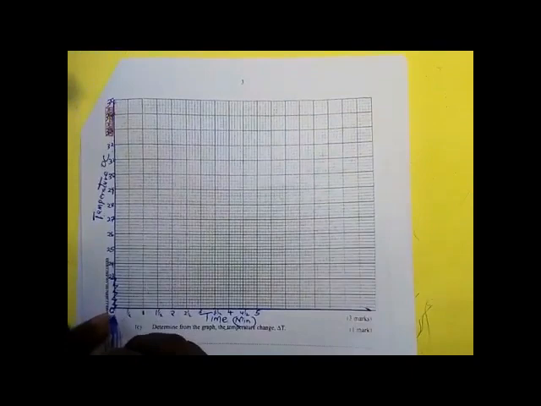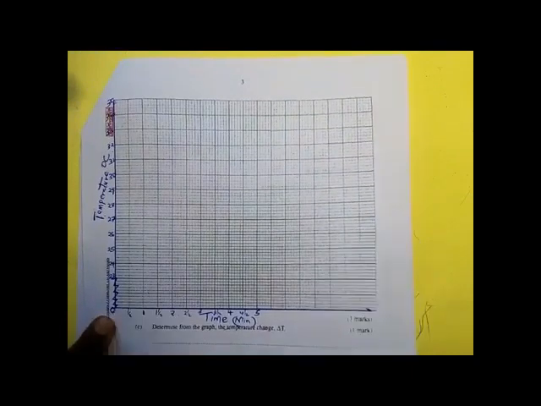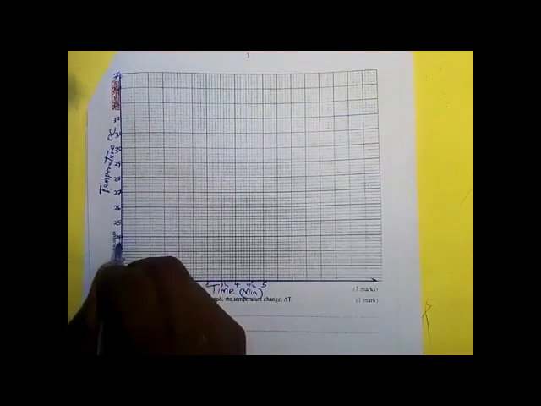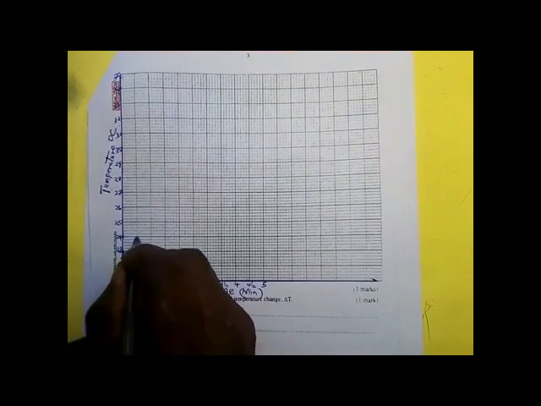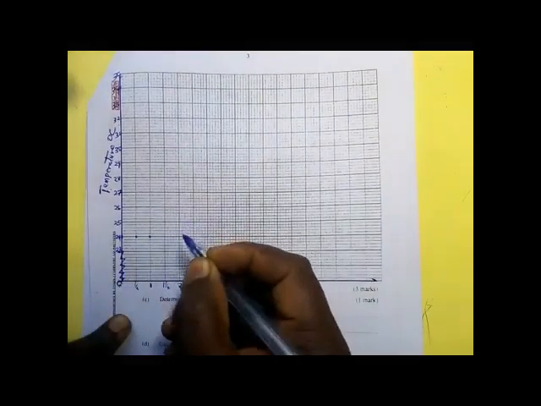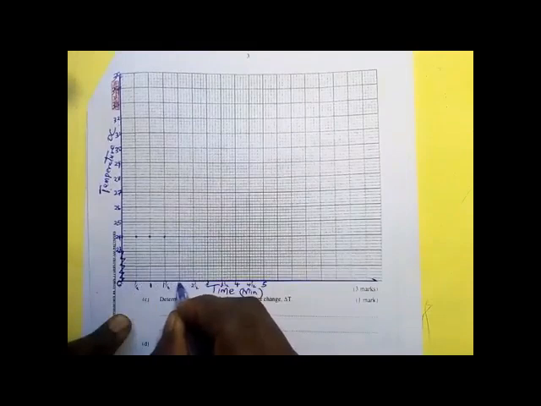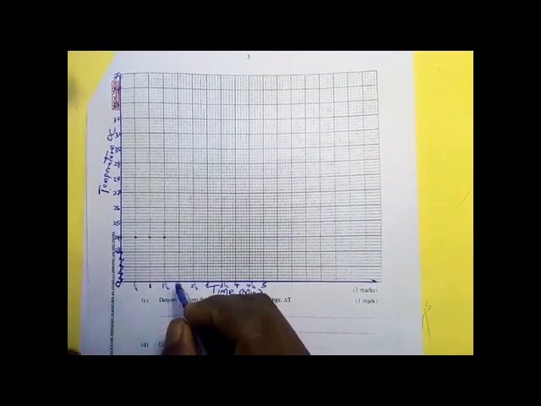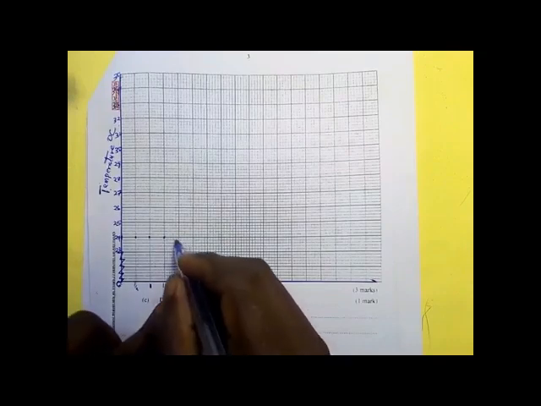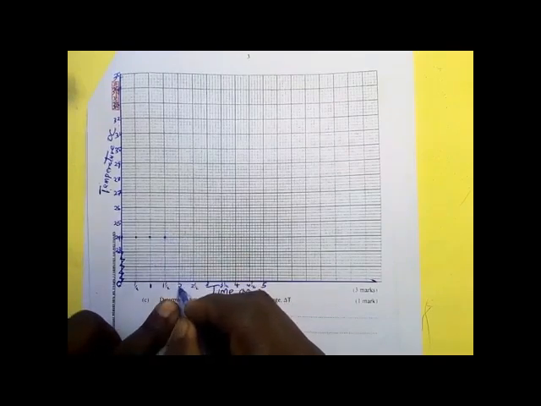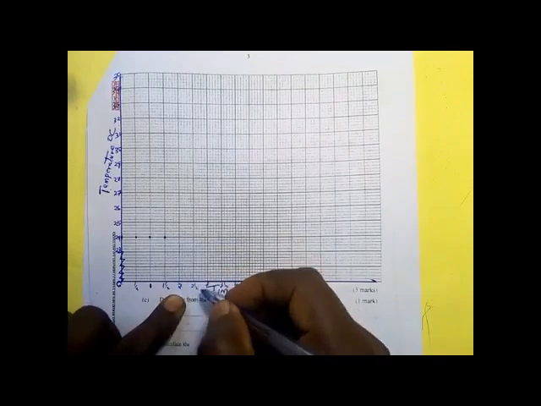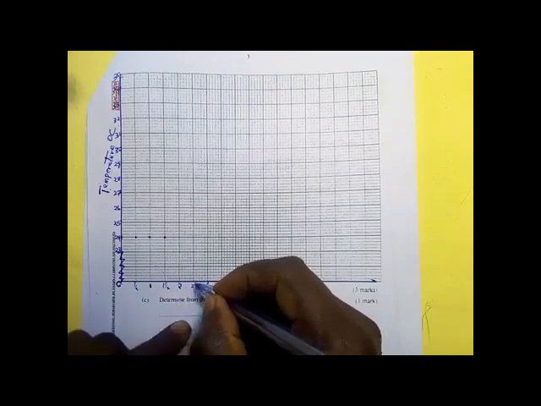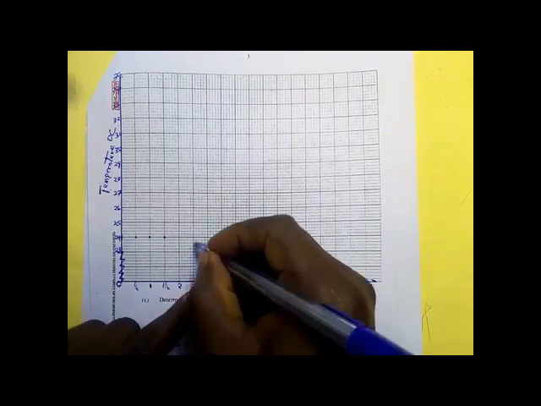So when time is 0, the temperature was 24. So we put that point there. Another point here. Another one here. Another one here. Up to that point. Because at 2, there is nothing we did. We didn't take the temperature when time was 2. And then from here we have 31. So at the 2.5 we have 31.